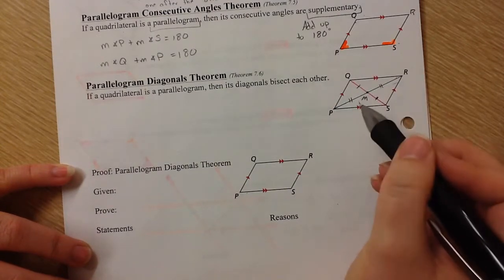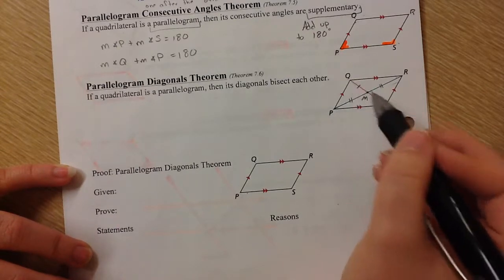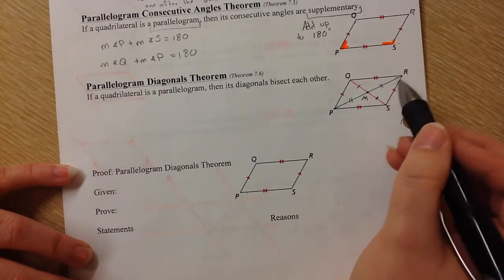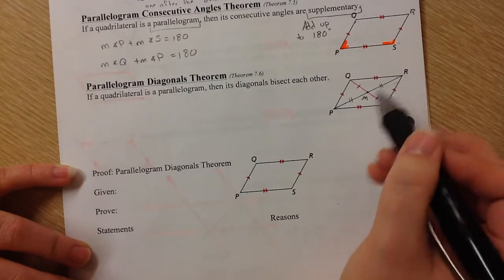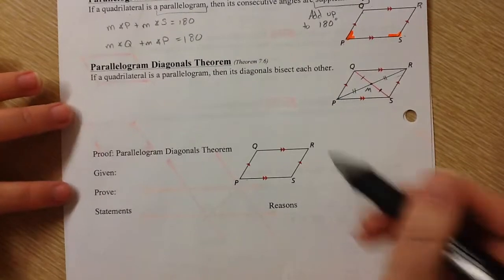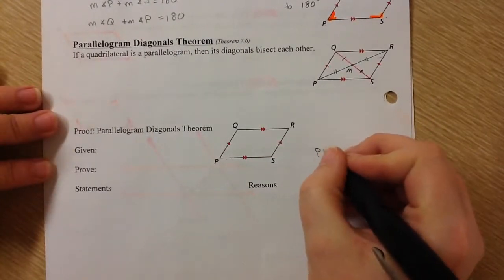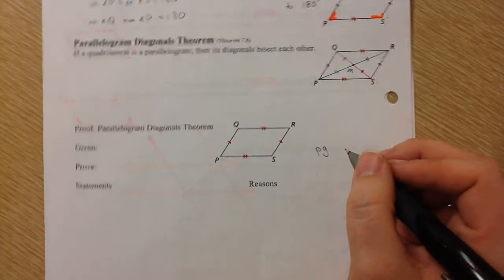Be very, very cautious here. The diagonals are not congruent. You can tell this diagonal is much shorter than this one. But what the diagonals do is they divide each of themselves up into 2 equal pieces. Okay. The proof of this is in your book on page 370.